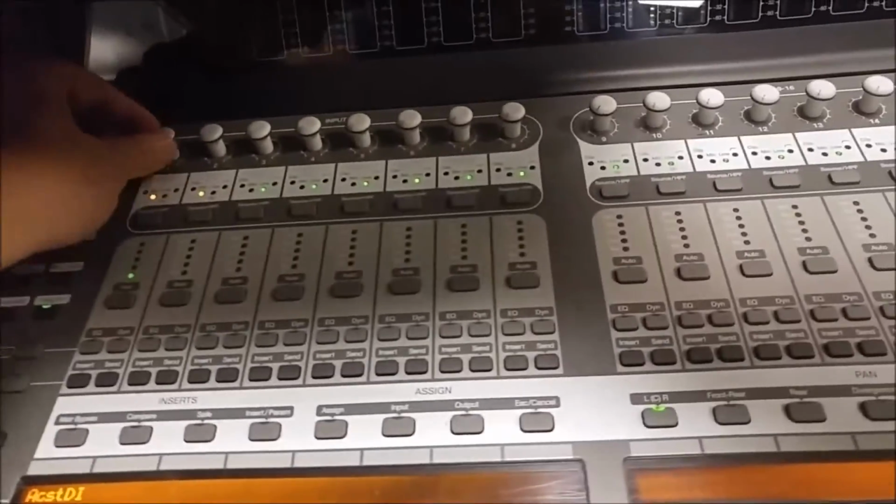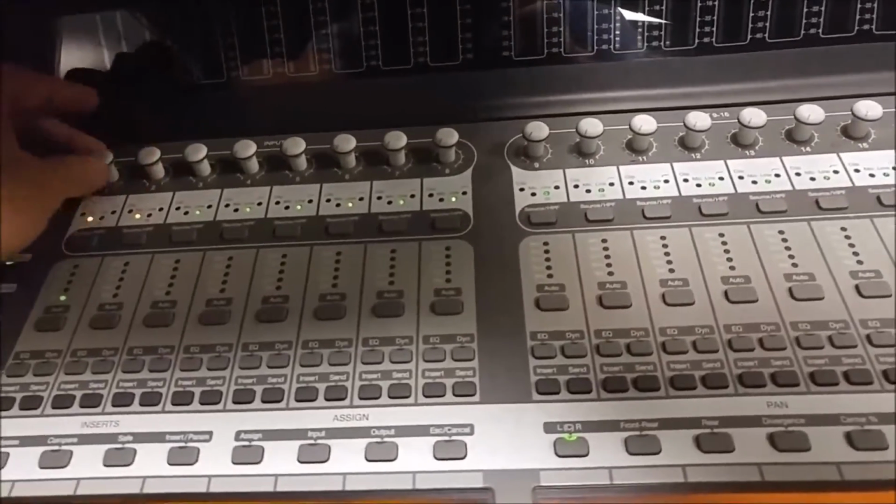Great. I can go ahead and set my gains now. And now that I'm actually feeding phantom power to the 414s, if that's what you're using, those mics in there, I can go in there now and actually set their polar patterns.